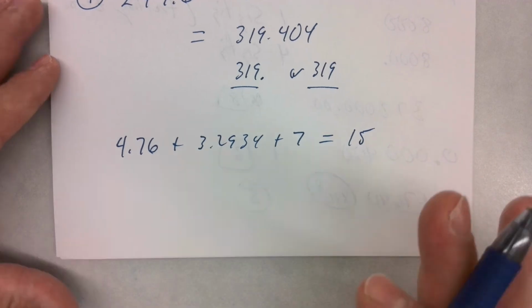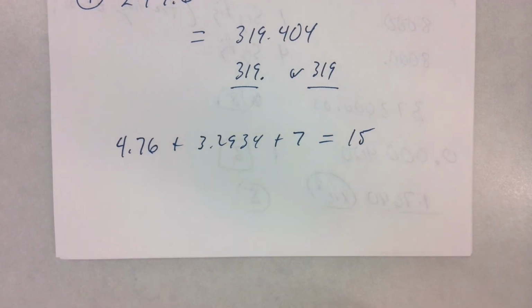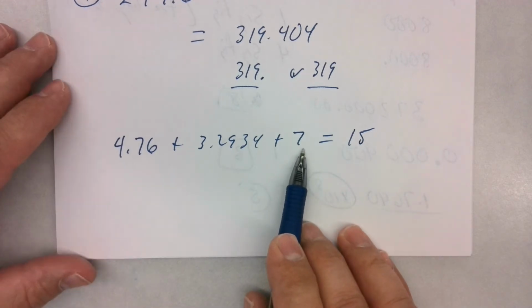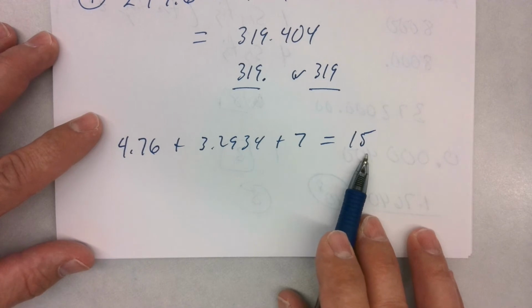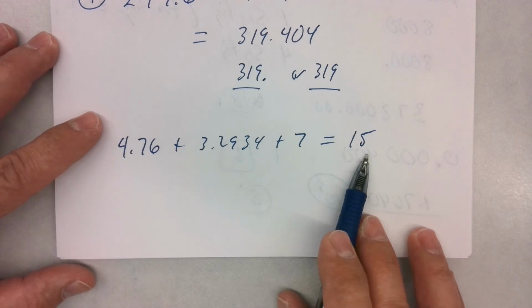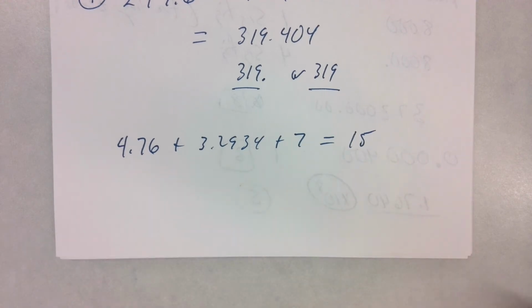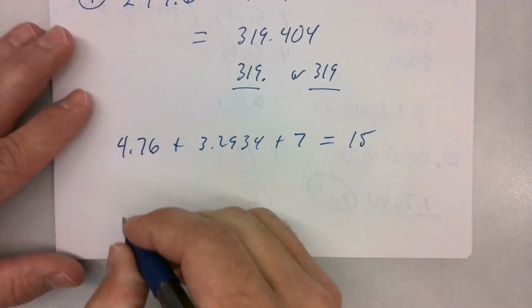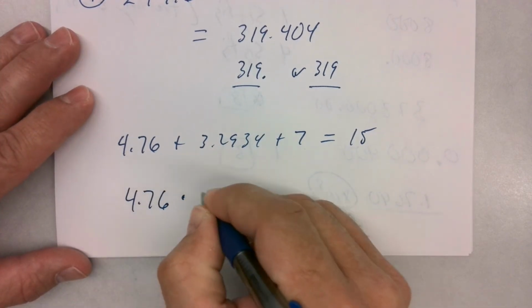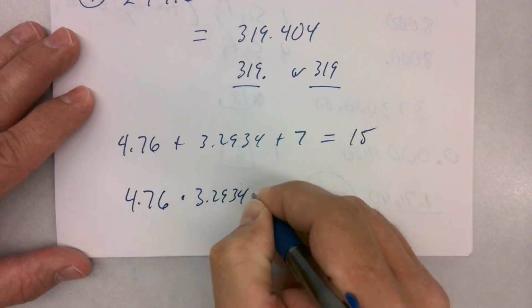Exactly. No matter what, no matter how many significant figures I have total, remember, addition and subtraction is only talking about the ones that are to the right of the decimal, right? The number to the left, no matter what, is going to get either bigger or smaller. That's the nature of addition or subtraction, right? But because this one has no digits to the right of the decimal, my answer can have no digits to the right of the decimal. Does that make sense? Now, what if this became a multiplication problem? How would that change this? Well, let's do that. Let's go 4.76 times 3.2934 times 7.